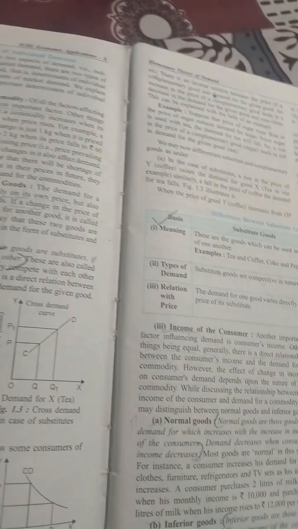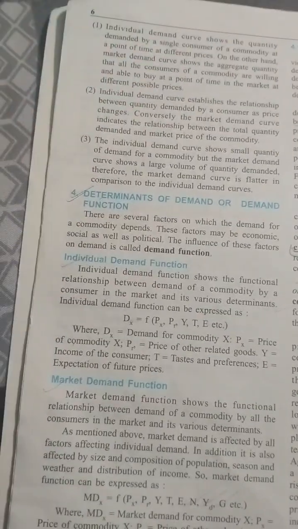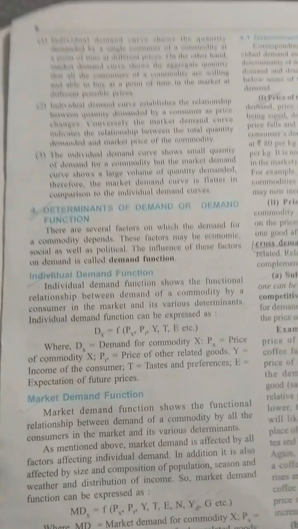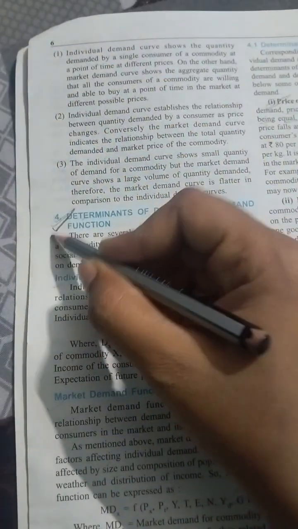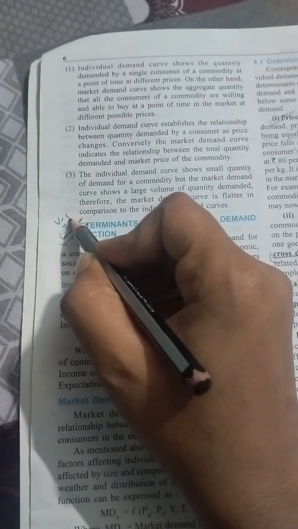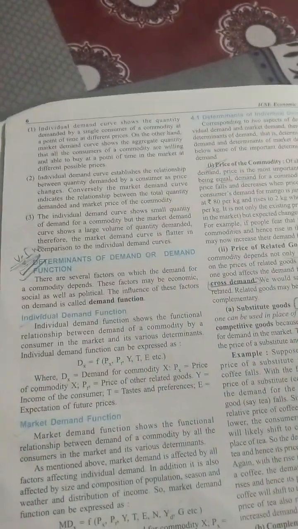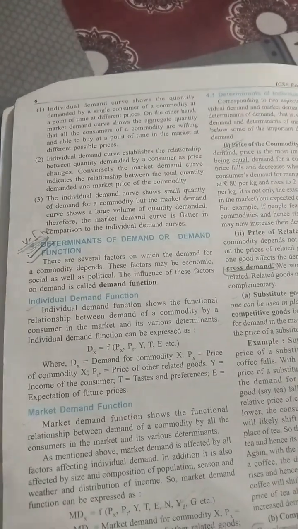Okay, all done. Now we have to move further to the determinants of demand, or the demand function. It is very important. You mark it, or you learn by heart, or you understand by heart.